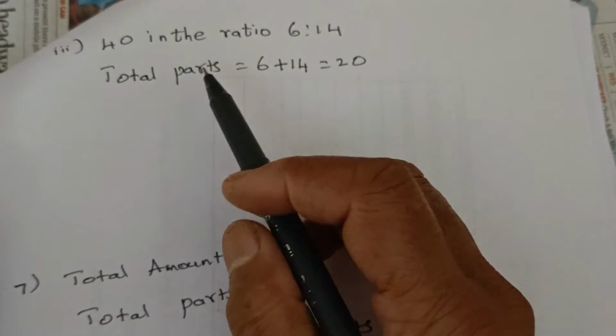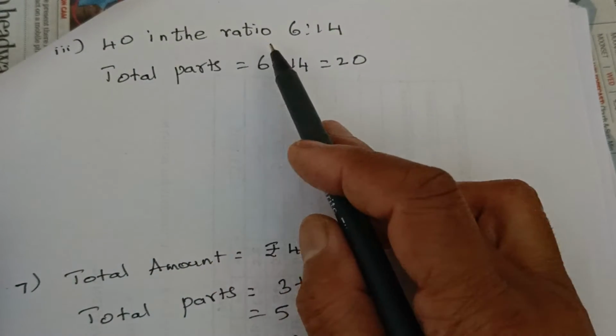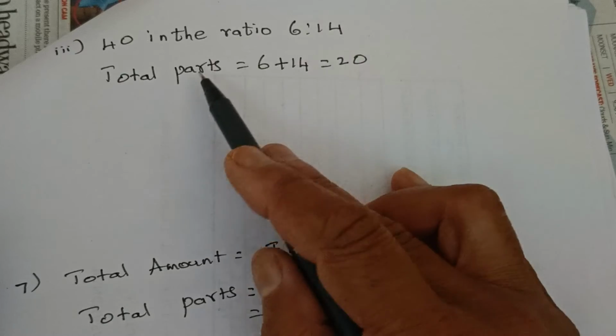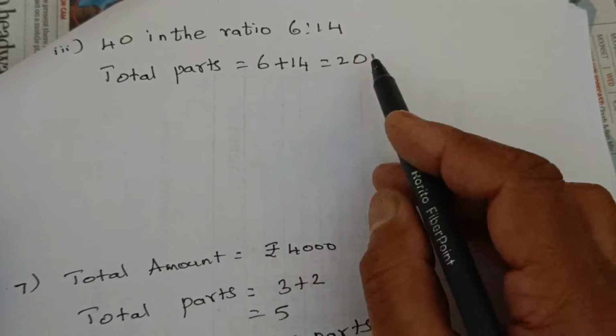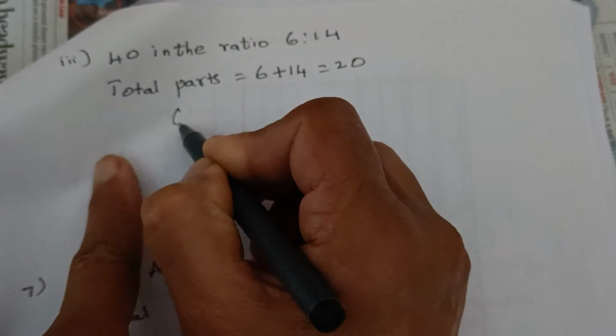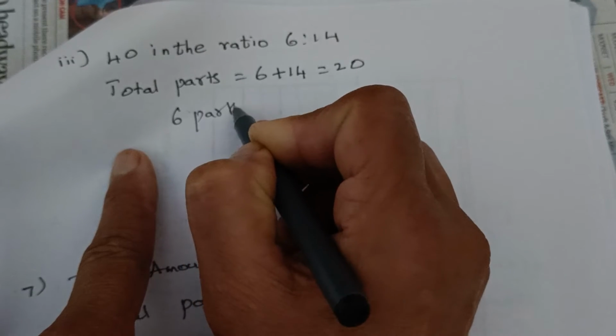Question number 6, third one. Divide 40 in the ratio 6:14. So first step, total parts: 6 plus 14 is 20. Now what is next? 6 parts. What is 6 parts?